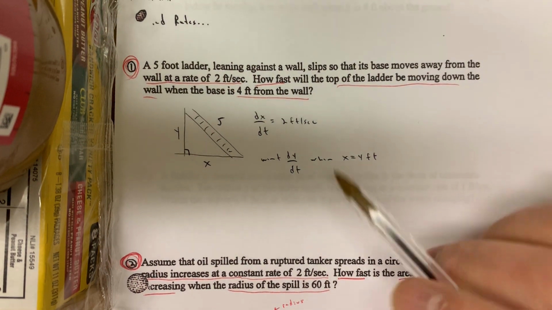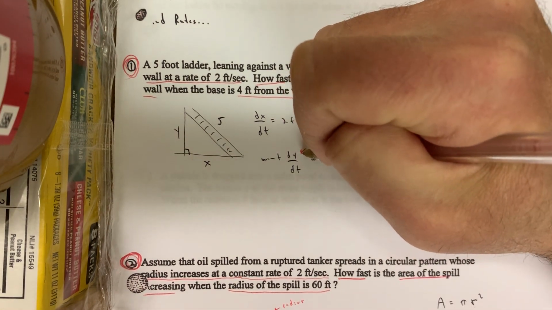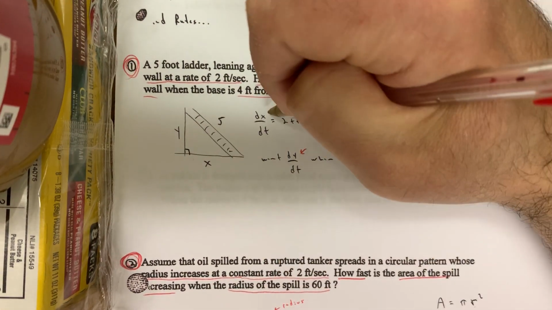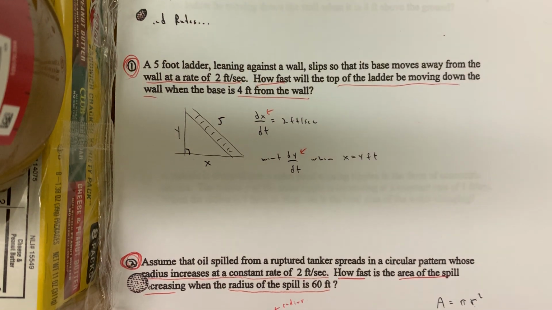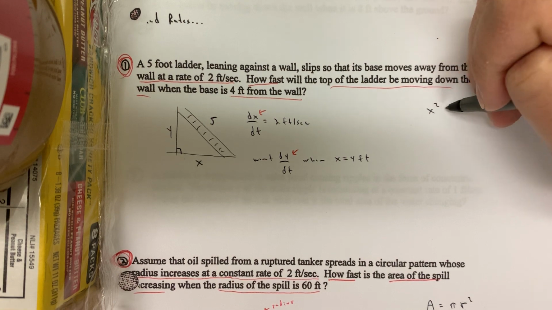Not in this class. So here, let's get a formula that relates the variables. It better have a y in it, where y represents this distance right here. Better have an x in it. I go with the Pythagorean theorem here. I mean, come on. We know x squared plus y squared equals 5 squared.